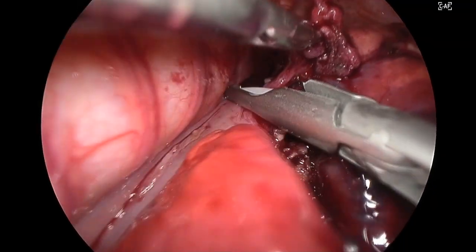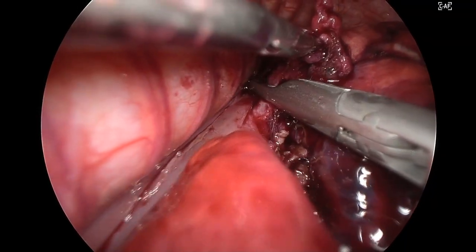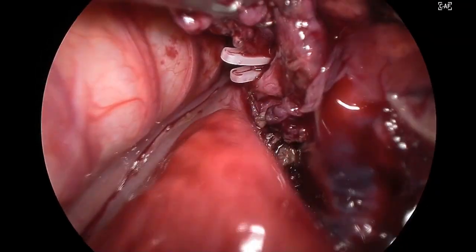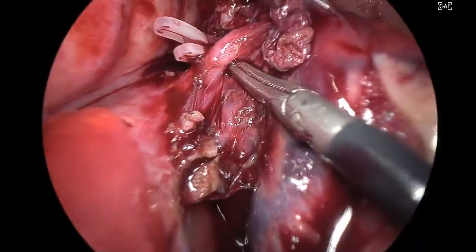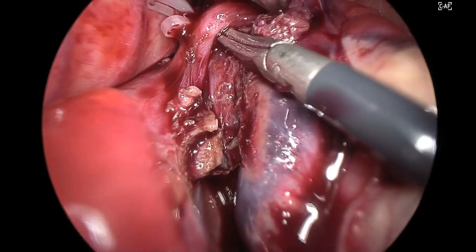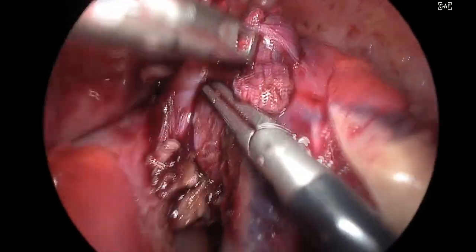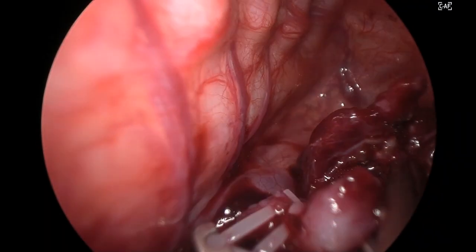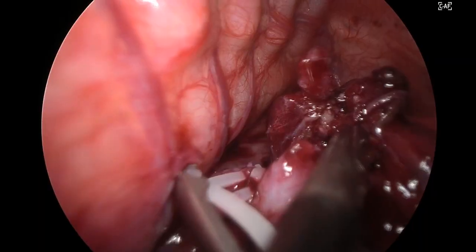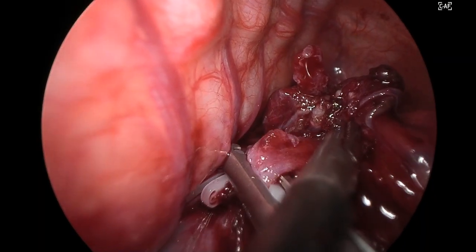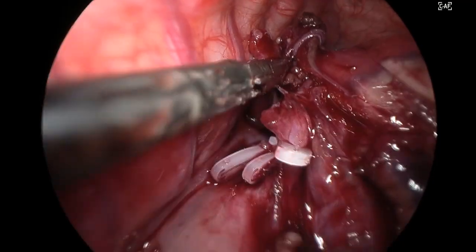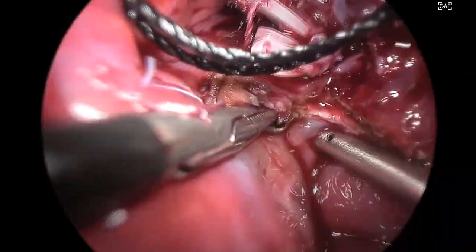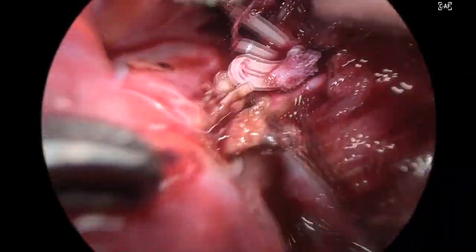So after dissection, applying two hemolocks, and then we'll divide this bronchus. Now we are dissecting the other division of the bronchus, which is again clipped, and then it's divided. You can again appreciate some degree of oozing which is there because the arterial supply is still on and the vein has been divided.